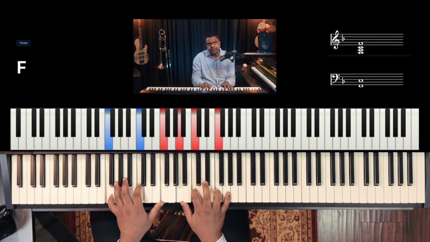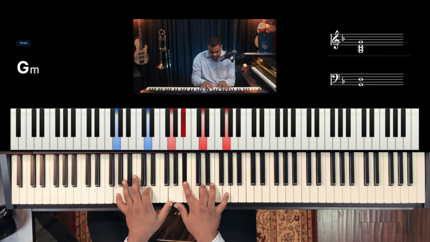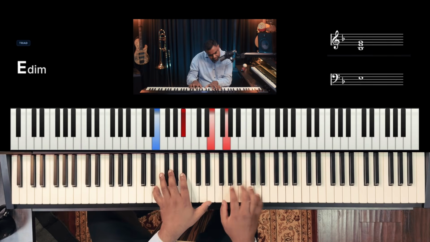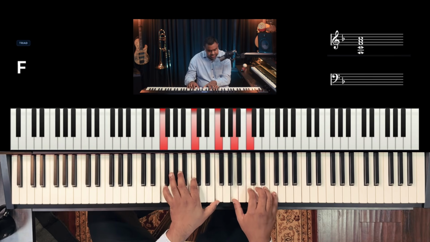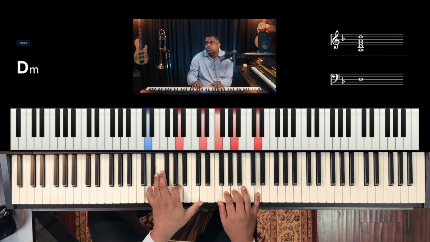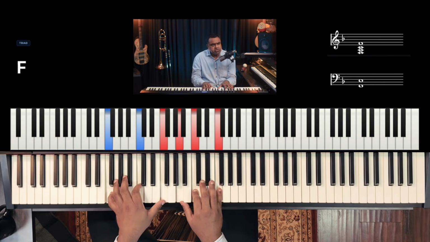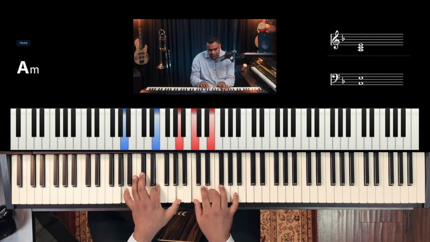And then let's do 5. 1, 2, 3, 4, 5. 1, 2, 3, 4, 5. 3, 4, 5. 1, 2, 3, 4, 5. 1. Descend. Of course, 4 is just like 8 but played faster, or shifting faster.